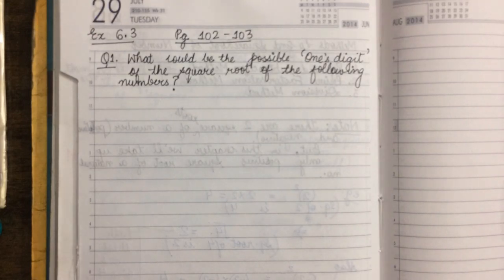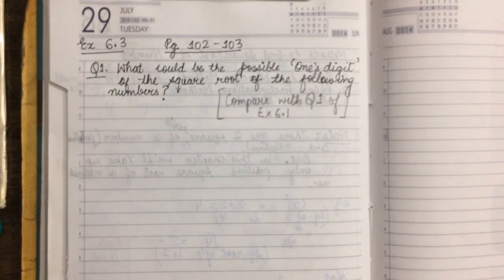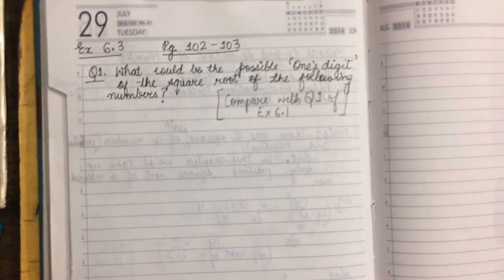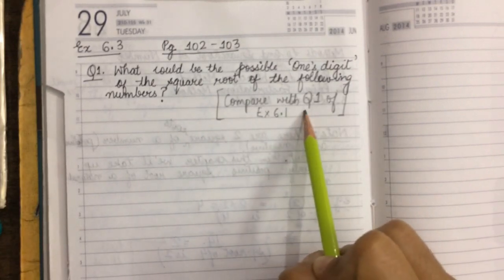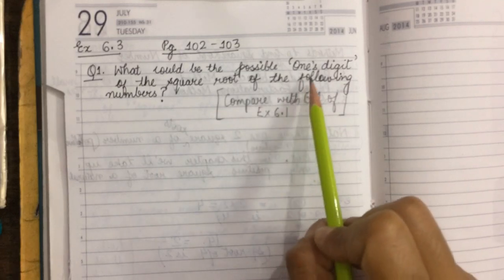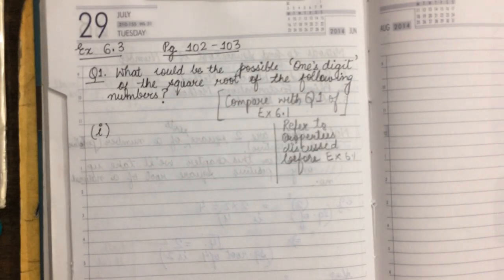I want you to compare this question with question number 1 of exercise 6.1. It was the opposite of this question. In question number 1 of exercise 6.1, you had to write down the ones digit in the square of the number. So here we are doing the opposite. You can also refer to the properties discussed before exercise 6.1 before doing this question.